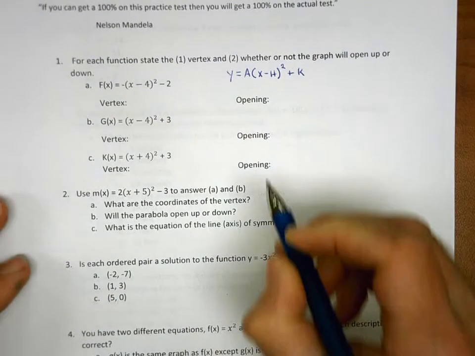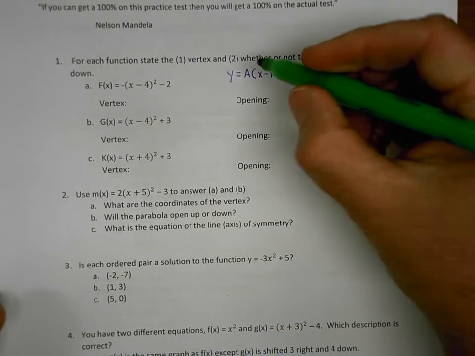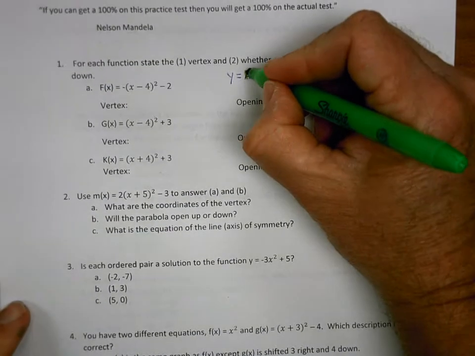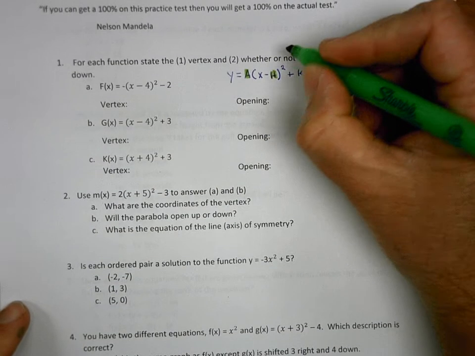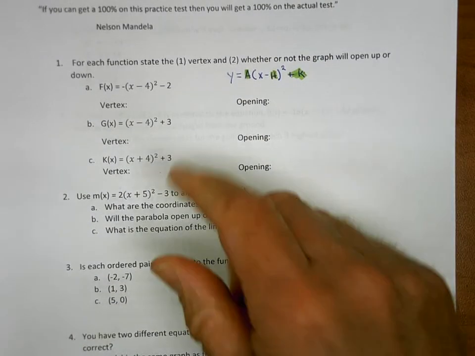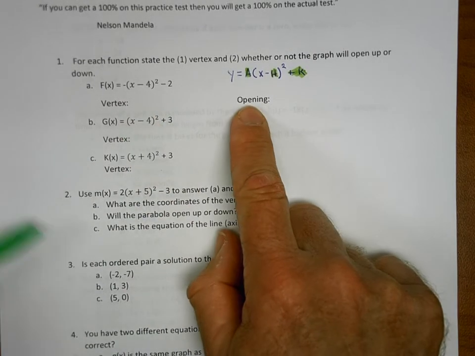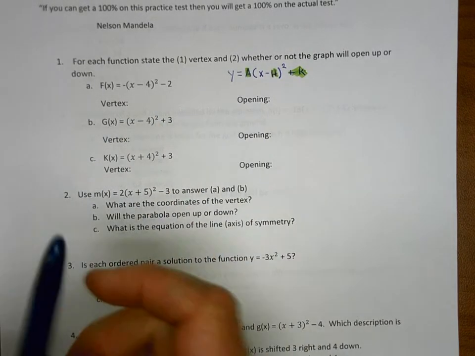In this equation, the values of a and h and k will be numbers, and they tell you what the coordinates of the vertex are, and they tell you what the opening is. Okay?